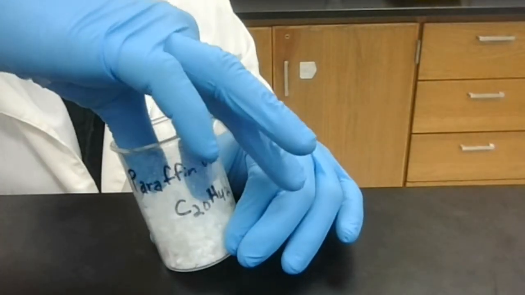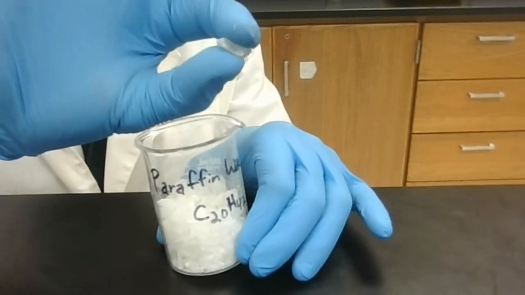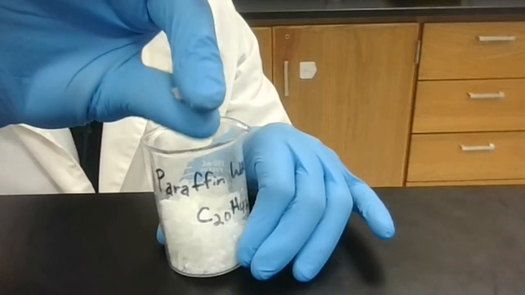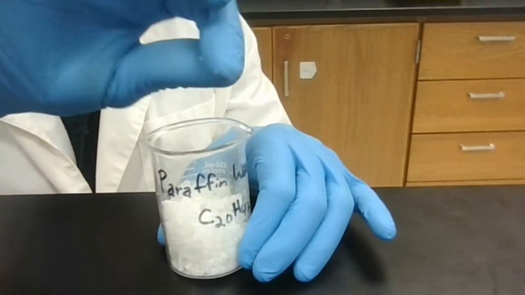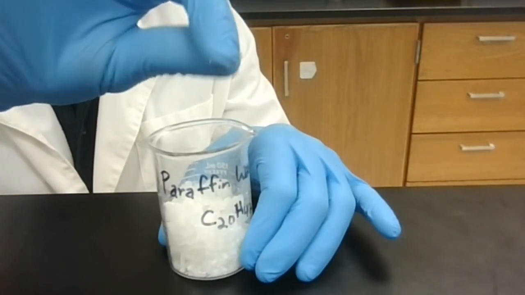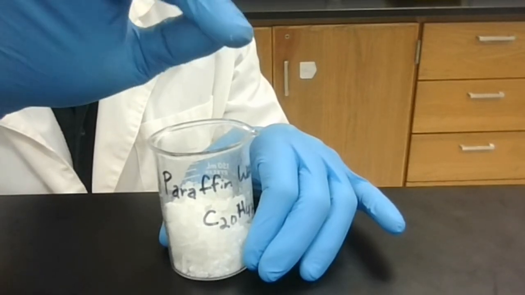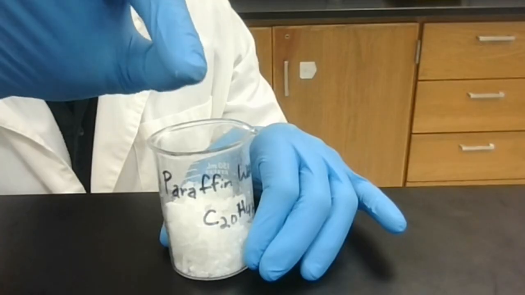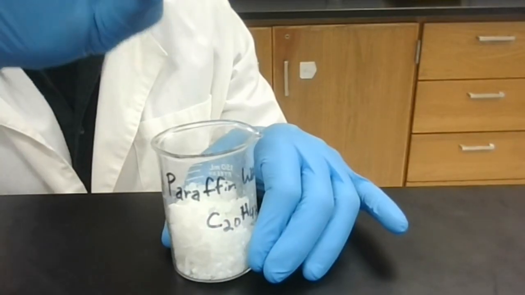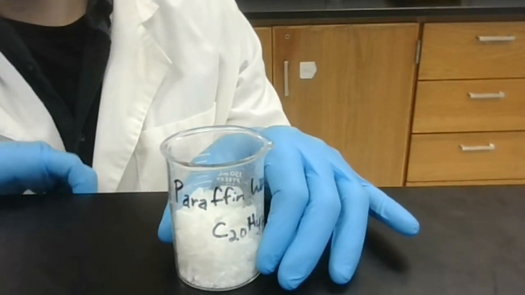However, for the hardness test, I will simply take a piece of this paraffin wax and smush it between my fingers. Your goal is to say whether this is hard or soft. I will tell you, based on my classification, that as I try to squish this between my fingers, it does not deform. It is an exceptionally hard piece of wax. So paraffin wax, I would classify as hard.